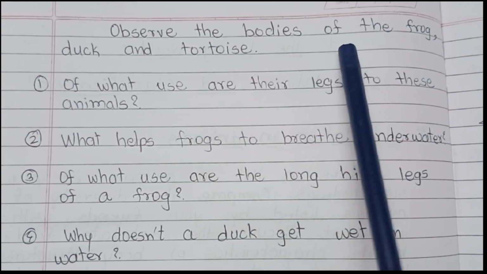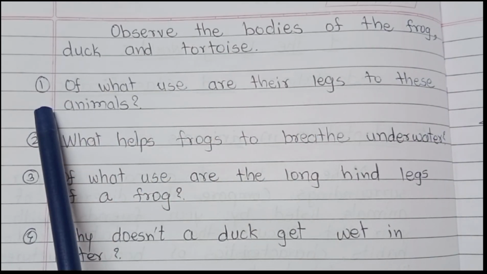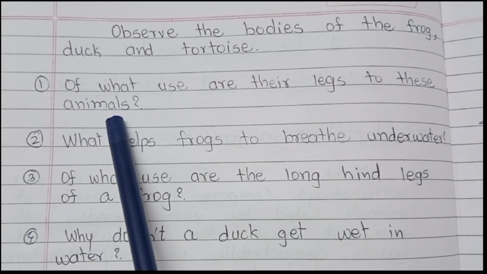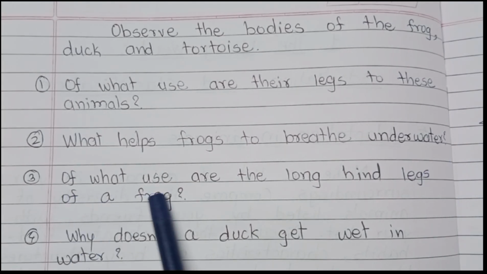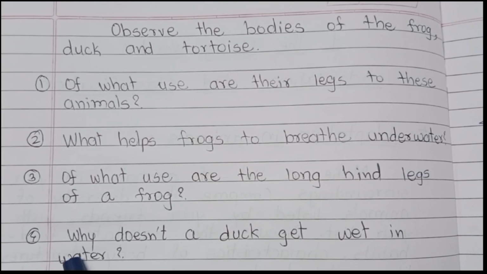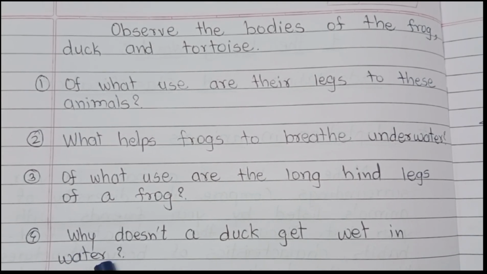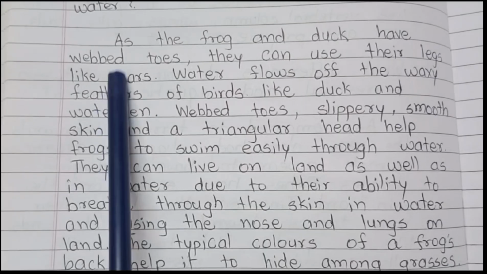Observe the bodies of the frog, duck and tortoise. First, of what use are their legs to these animals? What helps frogs to breathe underwater? Of what use are the long hind legs of a frog? Why doesn't a duck get wet in water? Now we see a detailed description of the frog, duck and tortoise bodies.